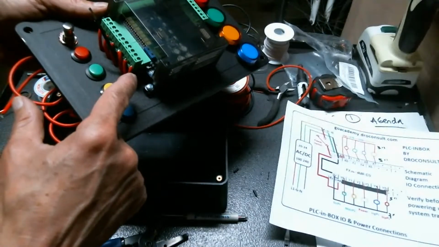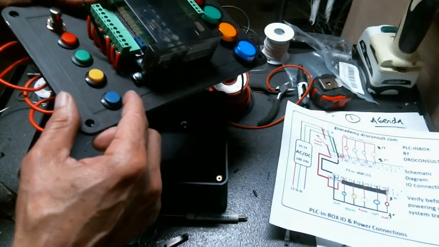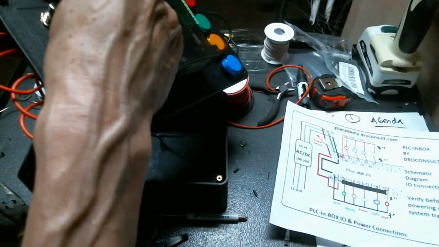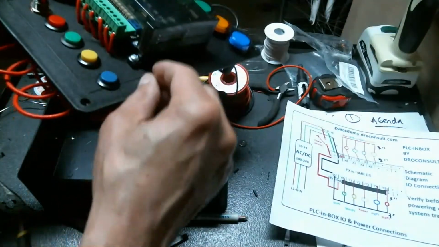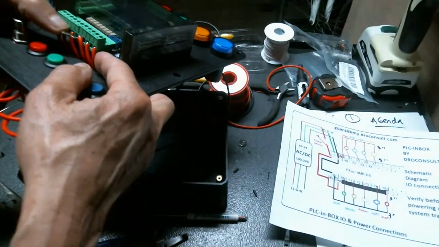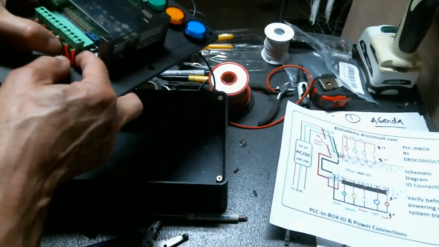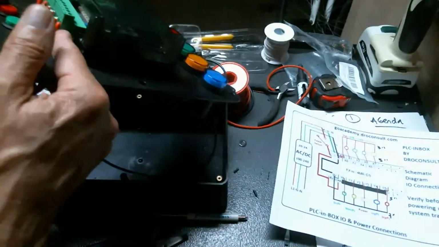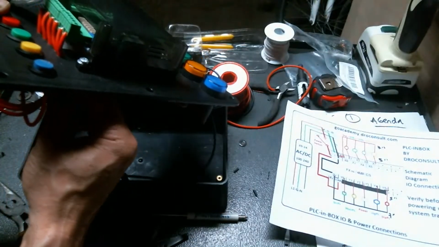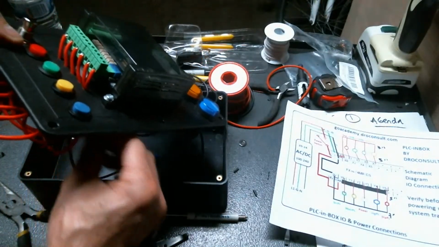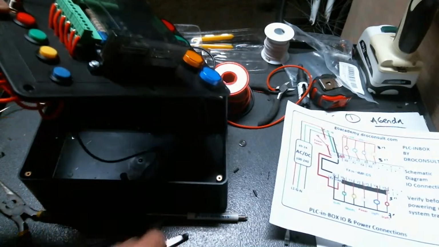Okay. Now I am going to go ahead and put it in here, and I'll show you a creative way to solve a problem that we have here.